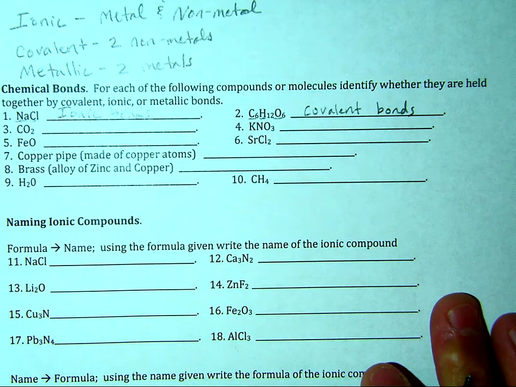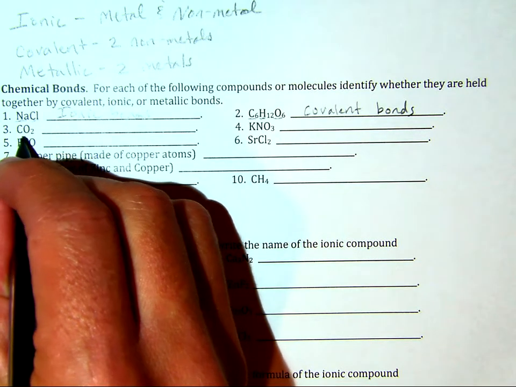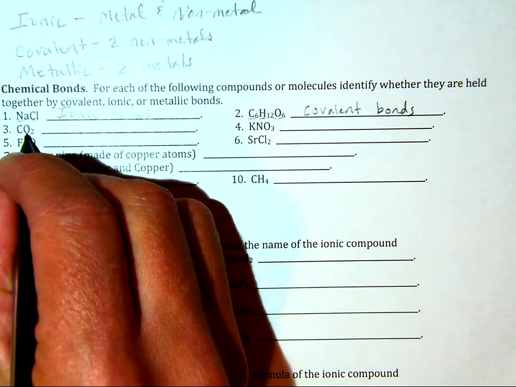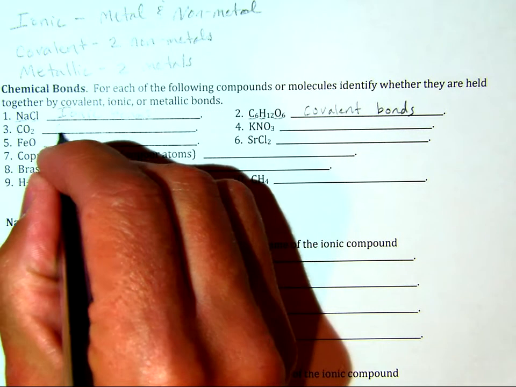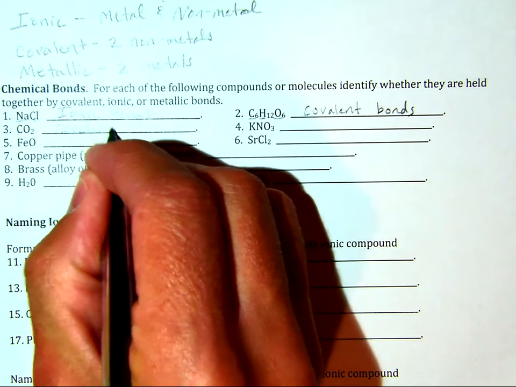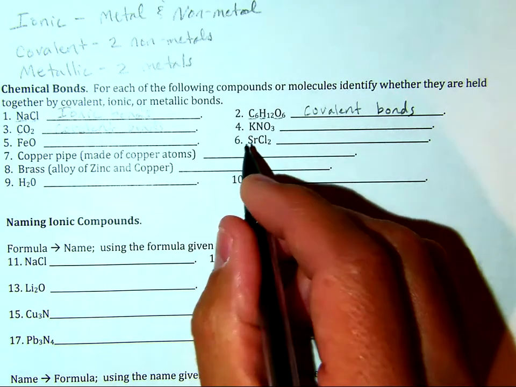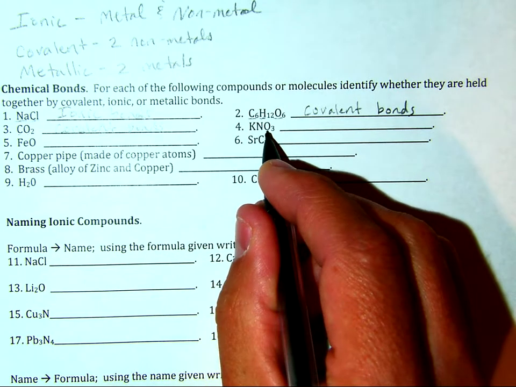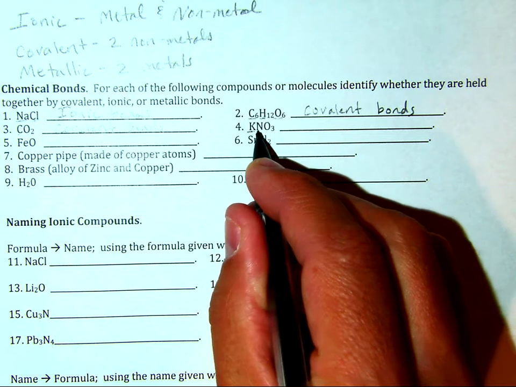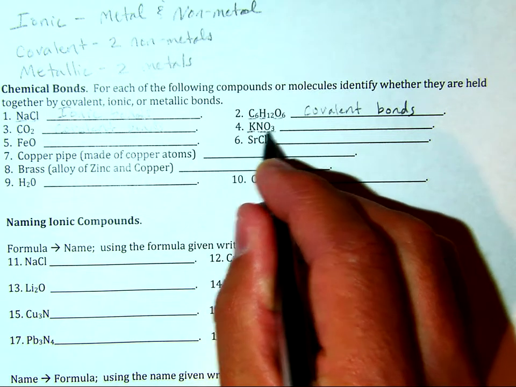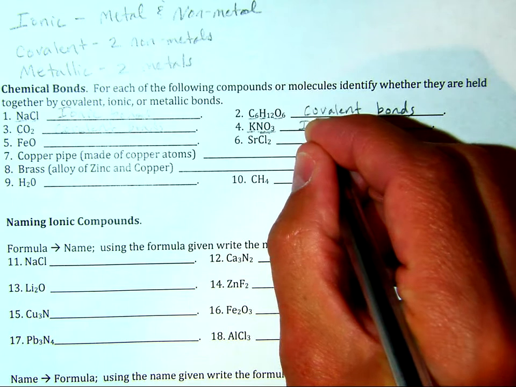All right. Number 3, carbon dioxide. Carbon's a nonmetal, oxygen's a nonmetal. So again, nonmetals is covalent. Number 4, potassium nitrate. So potassium is a metal, nitrate is a polyatomic ion, but they're all nonmetals. So metal, nonmetal, and that'd be an ionic.